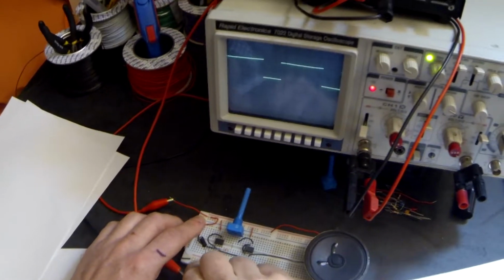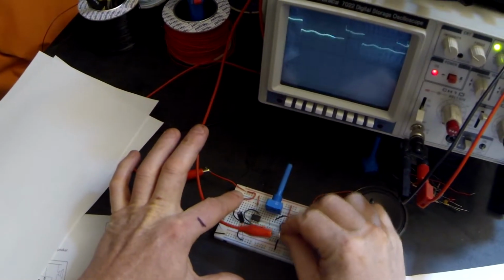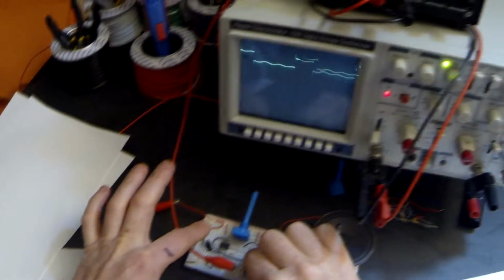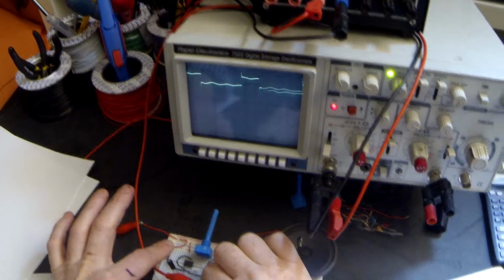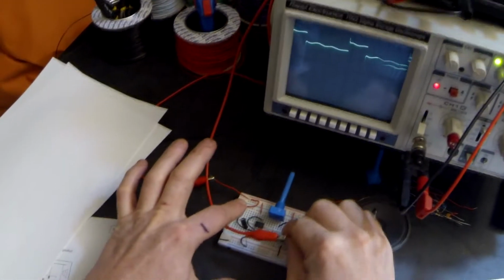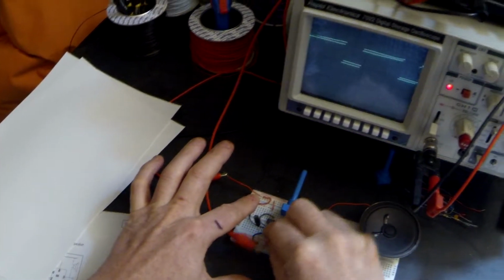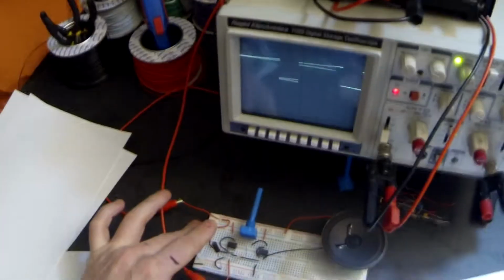Very quickly I'm going to show you the output of the buffer, only because you can see how messy and noisy that signal is and it's very difficult to measure. So I'm going to go back to the output of the oscillator to allow us to make more accurate measurements.